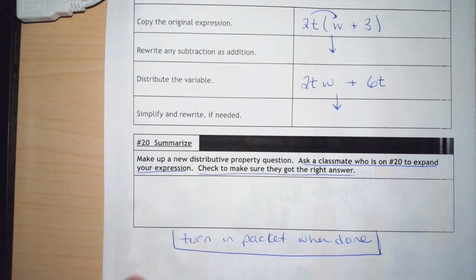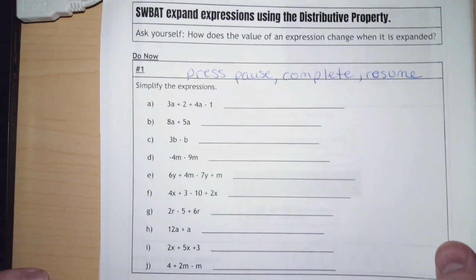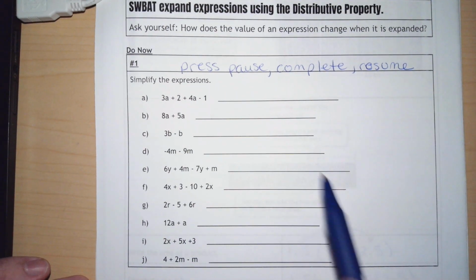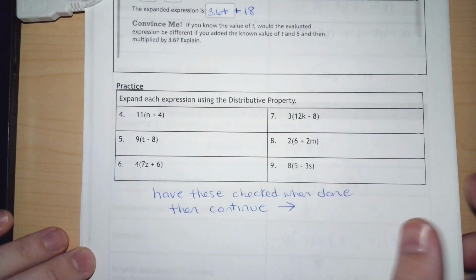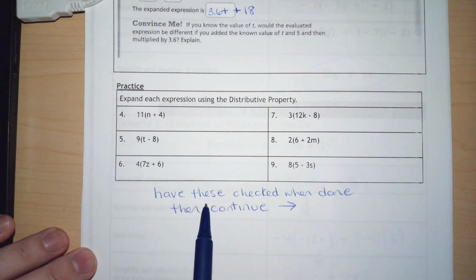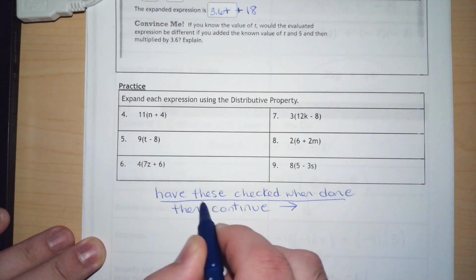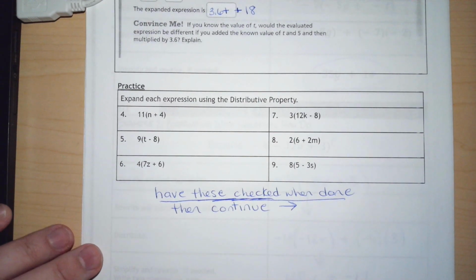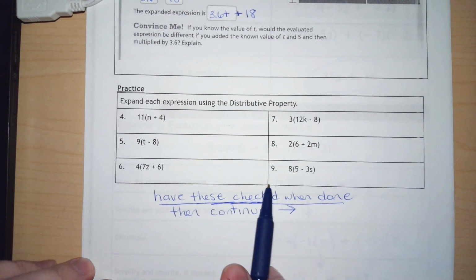So, just to review what you should be doing before we end the video. This page should be done. We're going to check it off, so make sure that all of these are done. Then you're going to do these 6 problems, and you're going to show it to us before you move on. So again, have these checked before you move on. Don't wait until the end.